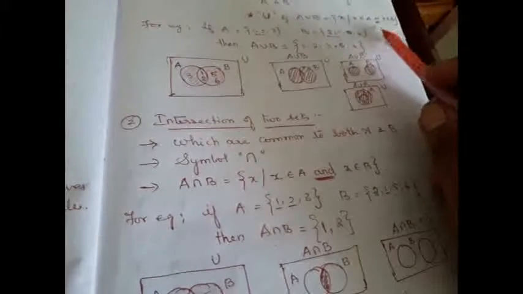Then we have seen intersection of two sets. Intersection of two sets, A intersection B, is equal to the set of all x such that x belongs to A and x belongs to B. In union, it suffices if the element is available in any one of the sets, but in intersection, it is compulsorily available in both the sets. Then only it will exist in the intersection. And we have seen how we can express the intersection of two sets using Venn diagram.